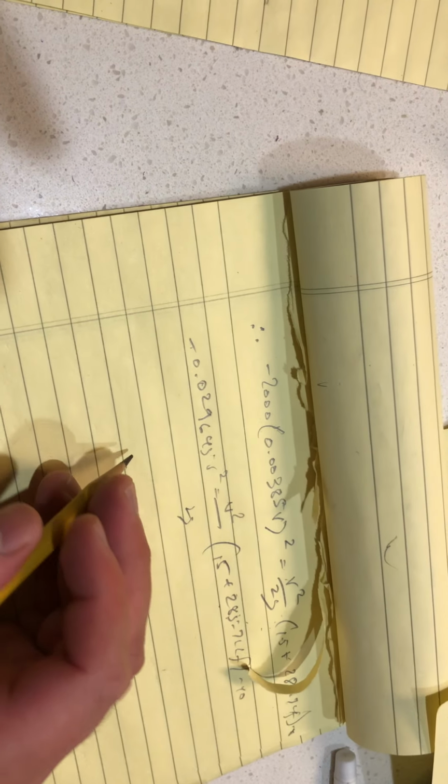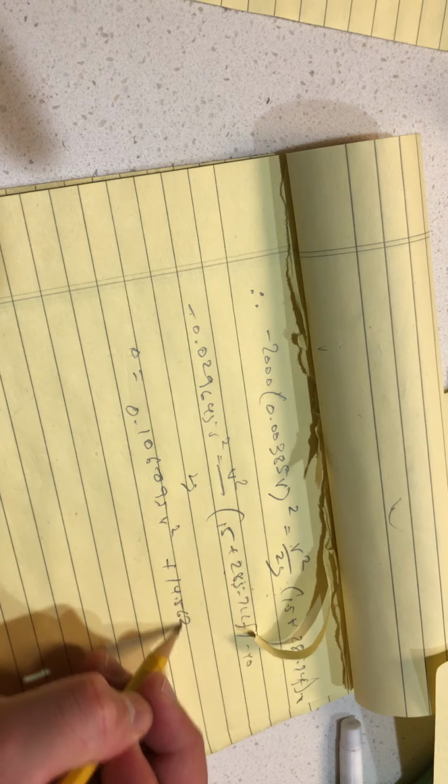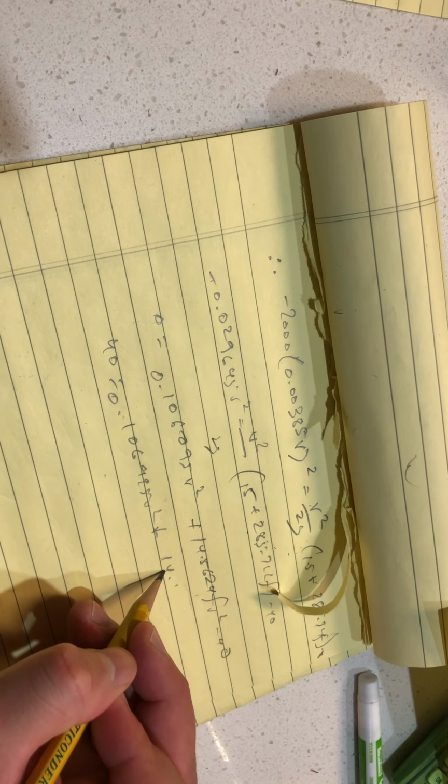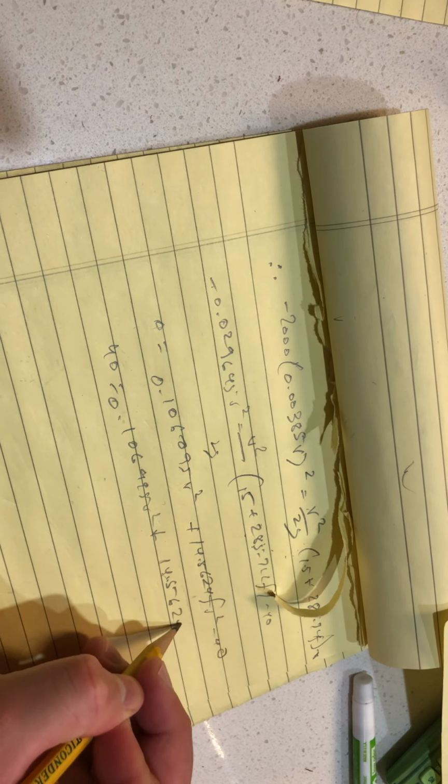Okay, so now we're going to rearrange it to get 0 on one side. 14.5624 F V squared minus 40. Okay, and we get 40 is going to be equal to 0.10695 V squared plus 14.5624 F V squared.